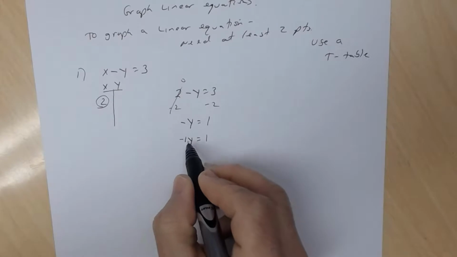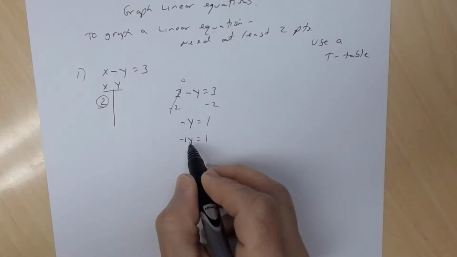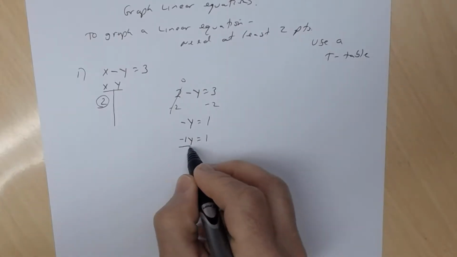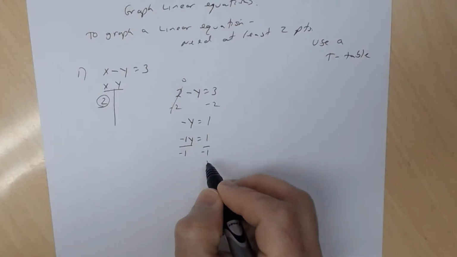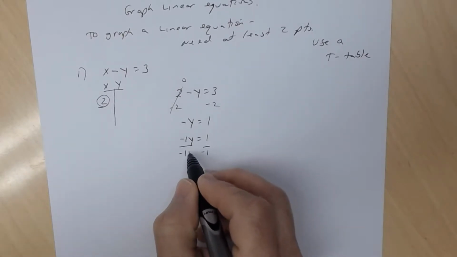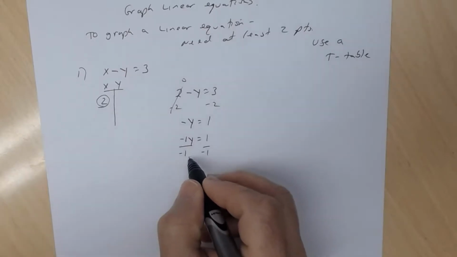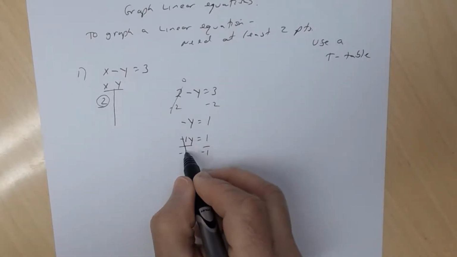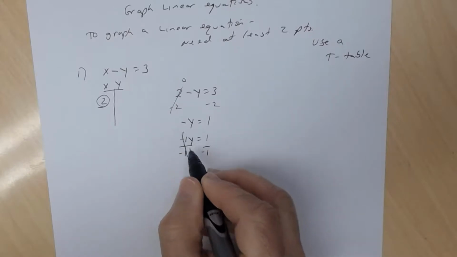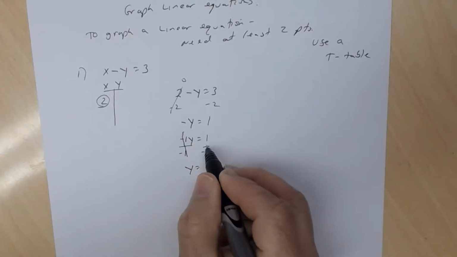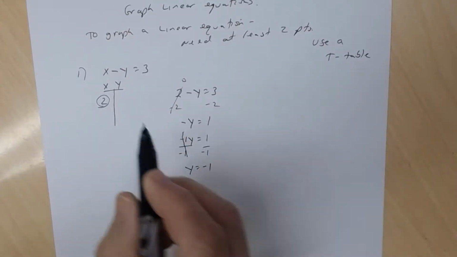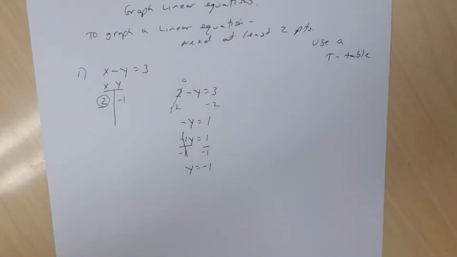Since I need the coefficient of y to be a positive 1, and right now I'm multiplying by negative 1, the opposite is to divide by negative 1. So you divide by the coefficient. Don't say divide by negative 1y; it's got to just be the coefficient. Negative 1 divided by negative 1 is a positive 1, 1 times y is y, and 1 divided by negative 1 is negative 1. So my y-coordinate is negative 1.